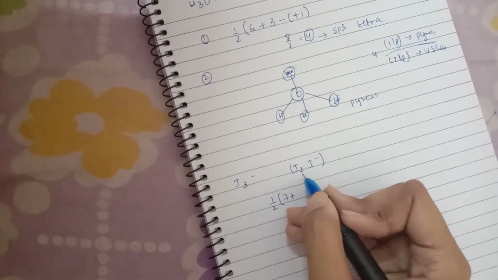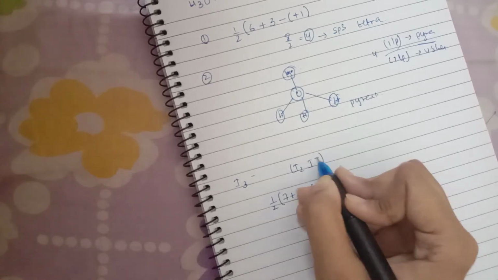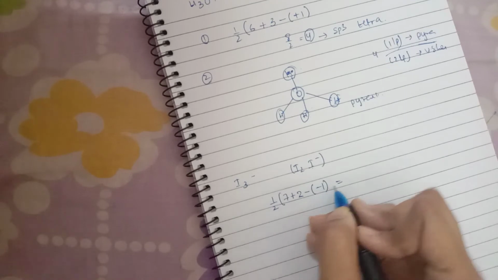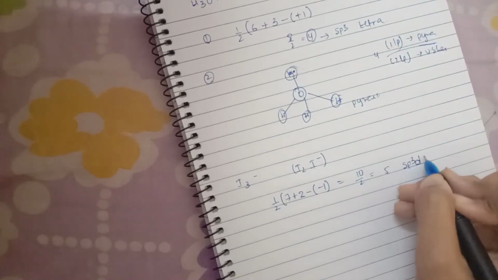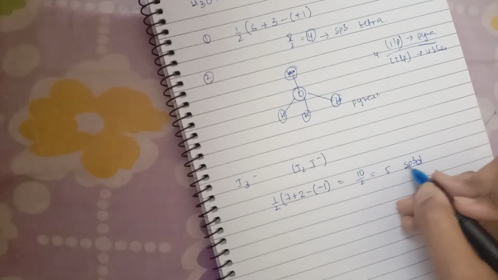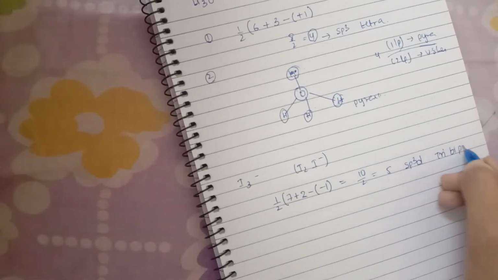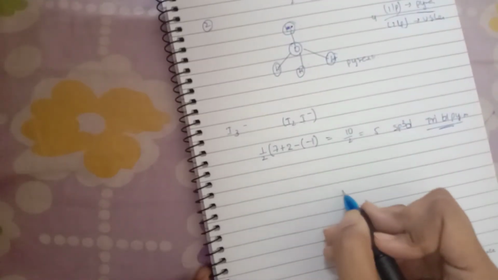That means the covalency is 1. So we need to write down 2, and plus 1 since a minus charge is present here. So 9 plus 1 is 10, 10 by 2 is going to be 5, sp3d: 1, 2, 3, 4, 5. So the geometry is going to be trigonal bipyramidal. Since we know the geometry, we need to draw this geometry.